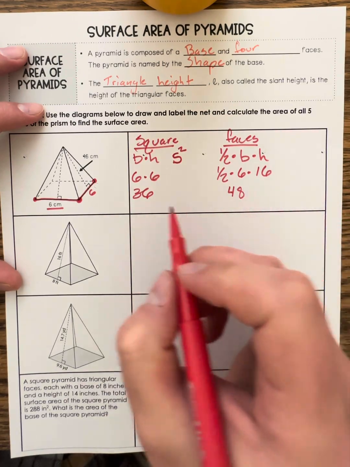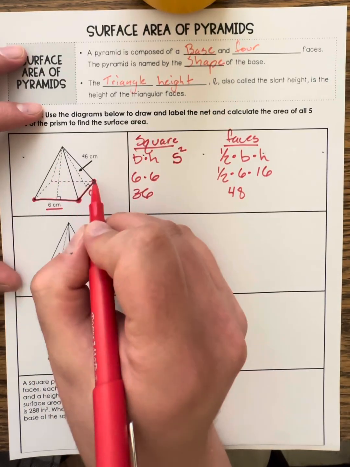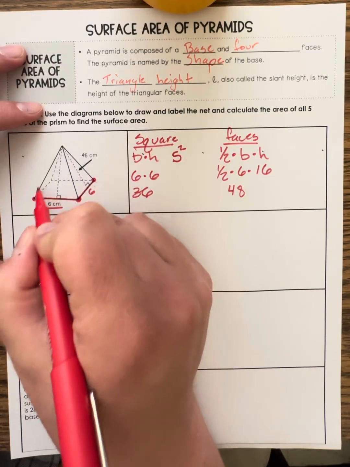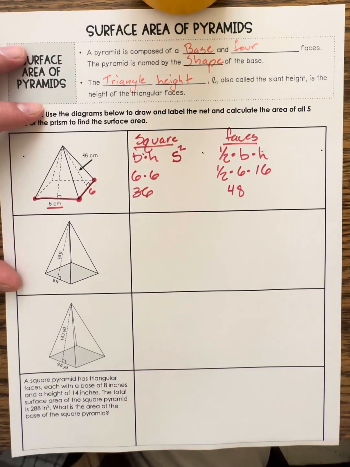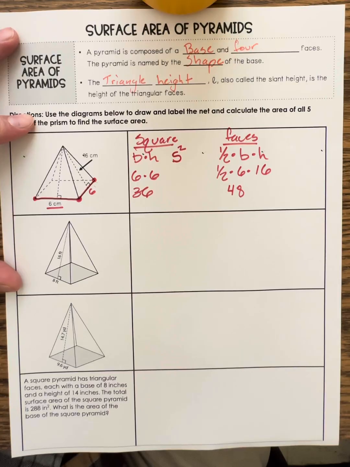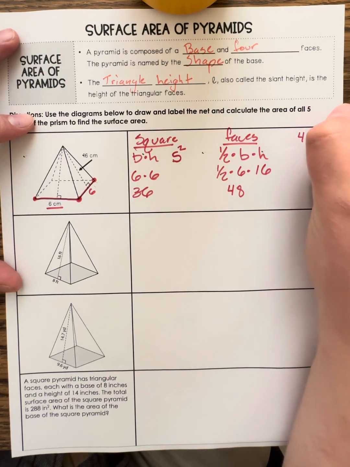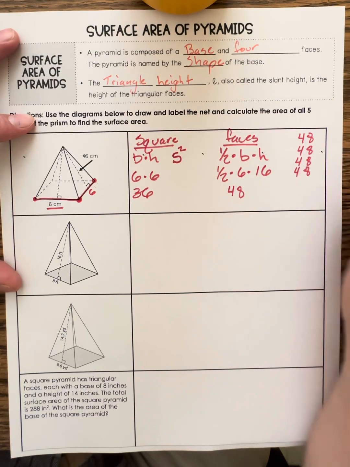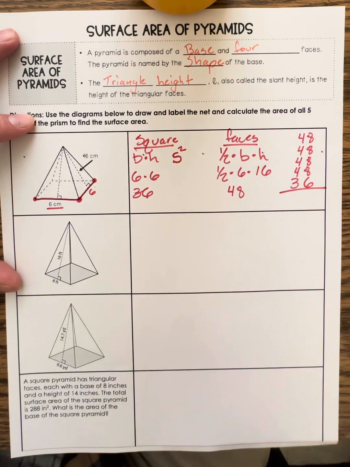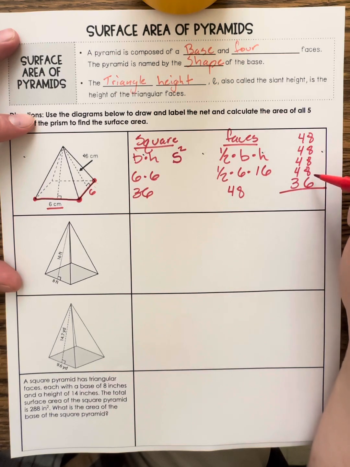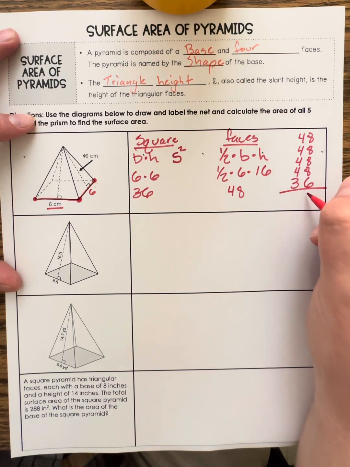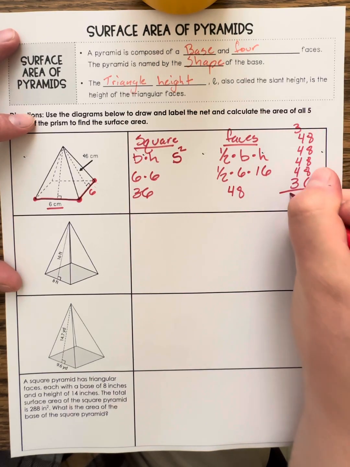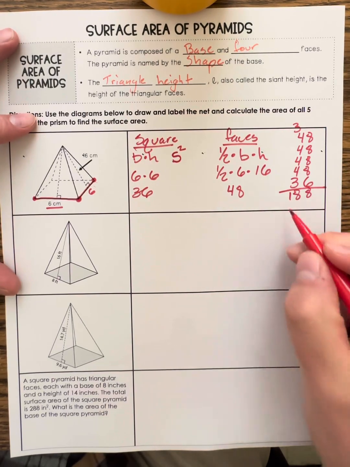But there are 4 sides. This one is 2. This one is 3. And on the very front would be 4 triangles for the surface area of this pyramid. You have to find the area of all sides. 48 times 4 is 192. So my surface area should be 228.